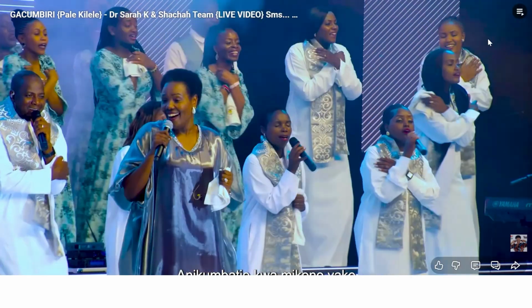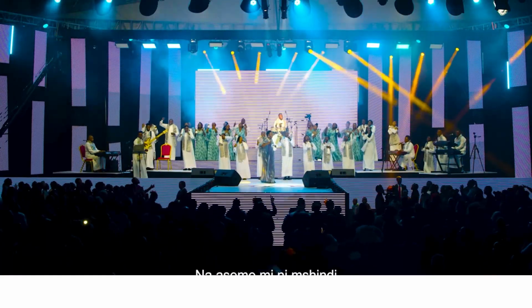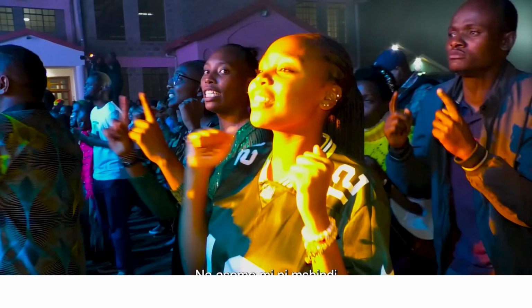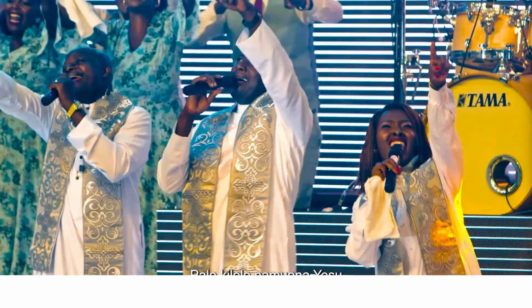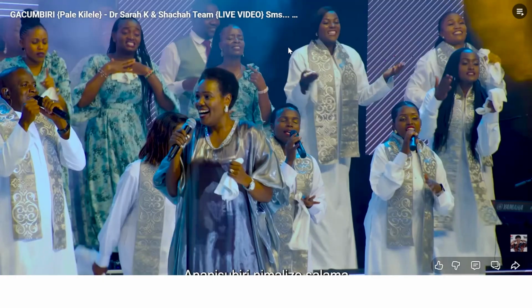First, pick the song you want to convert. It could be any clip or performance you like. Play the video and pause it at the moment when the singer's posture and expression look just right.